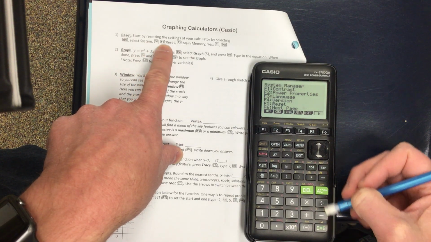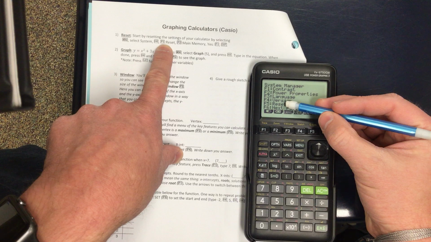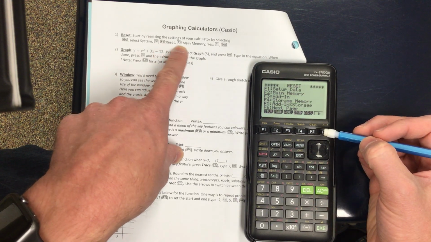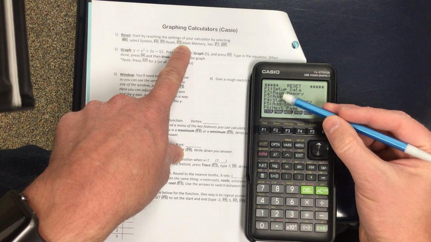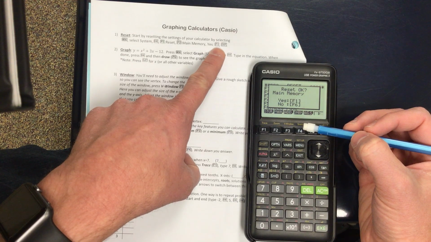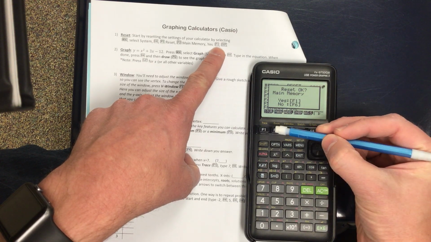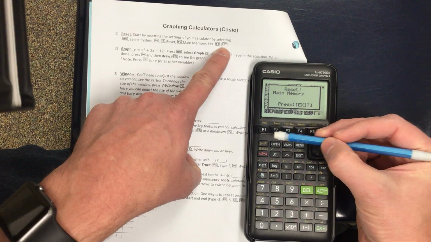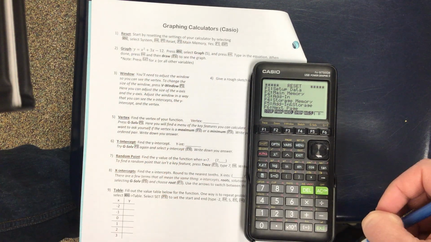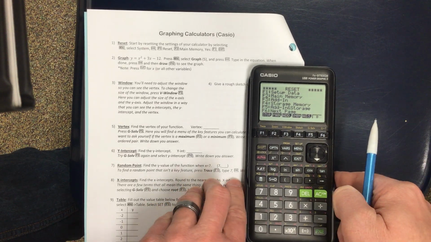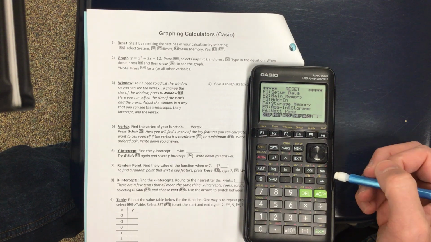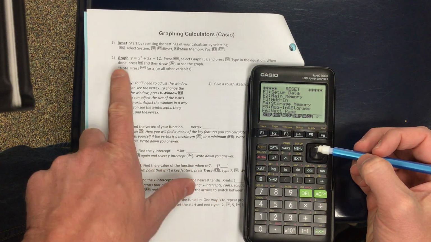Okay, so next we want F5, which is reset. So F5 is up in the top. And then F2 is main memory. And then F1 is yes. And then exit. So that will just reset it so that we're all looking at the same thing. If you ever feel like you're stuck on your calculator, it looks kind of weird, you can always do that. Sometimes that's helpful.